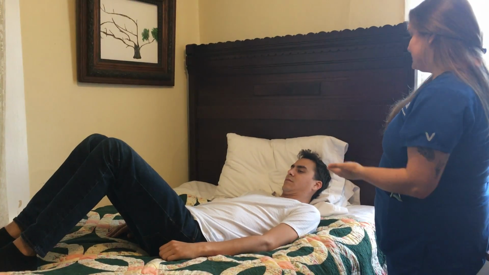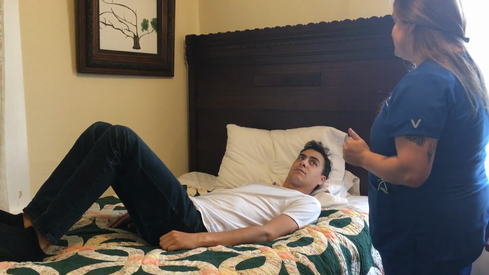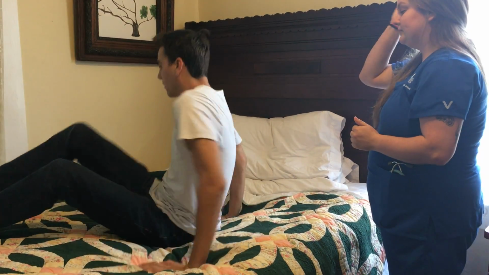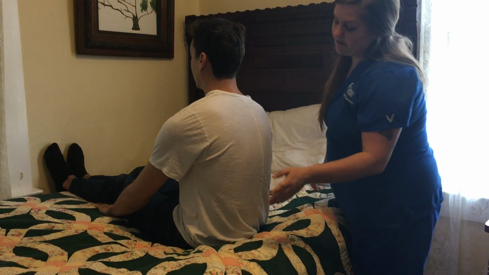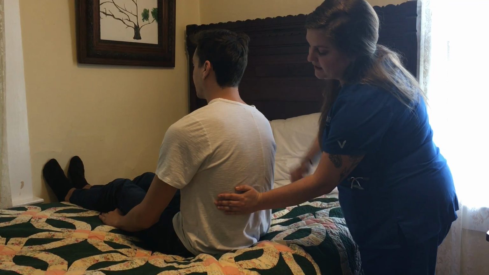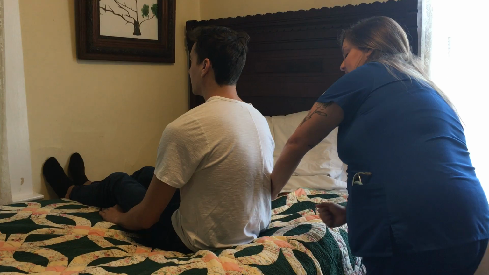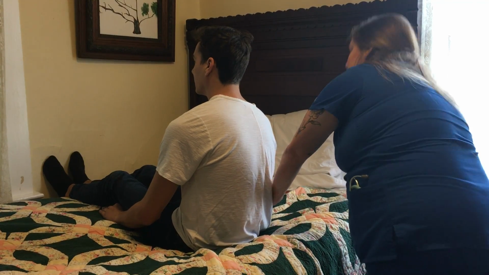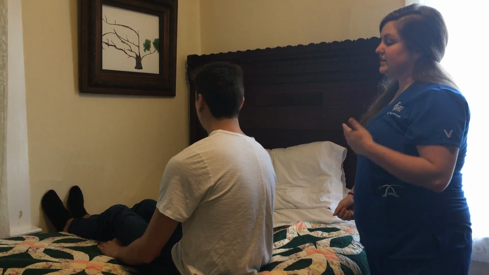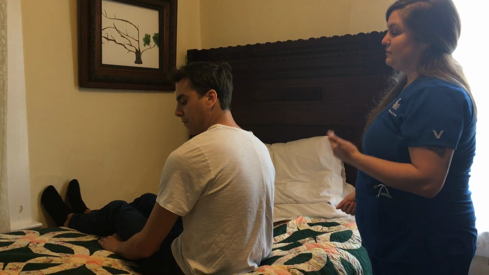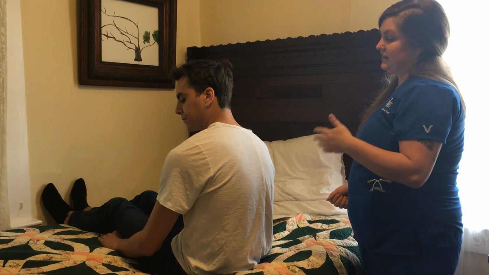Now we're going to move on to the last portion of our assessment. I'm going to have you sit up with your back facing me. With a flat hand, I'm going to place it over the location of your kidney, and with a fist in the other hand, strike my flat hand. I'm going to do so on the other side with the other kidney. This should be a painless procedure. If there is pain or tenderness felt, this is abnormal and could mean inflammation in the kidneys.